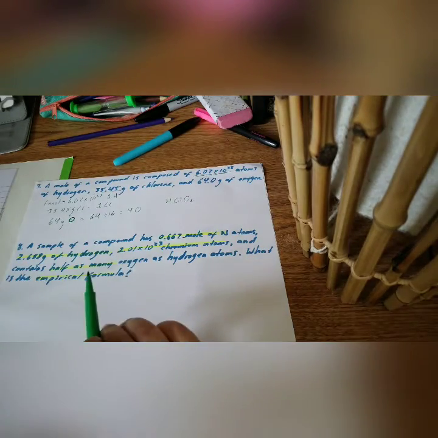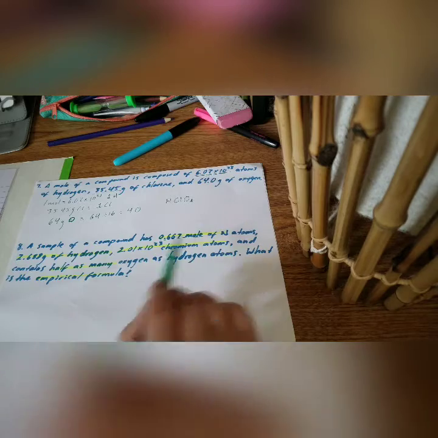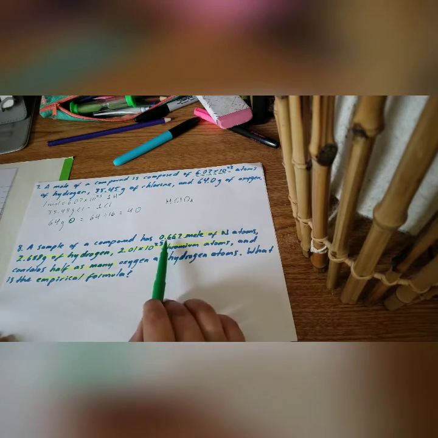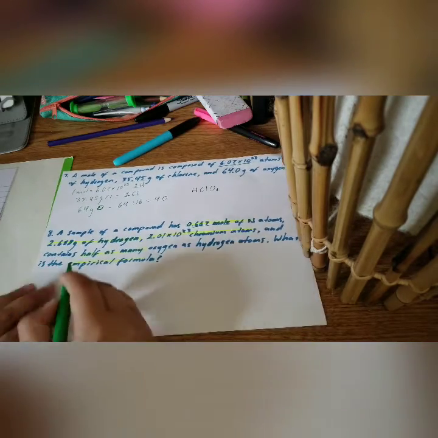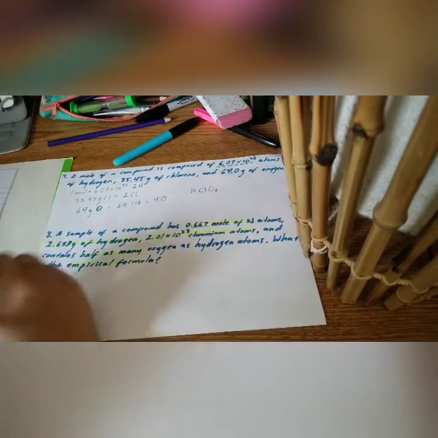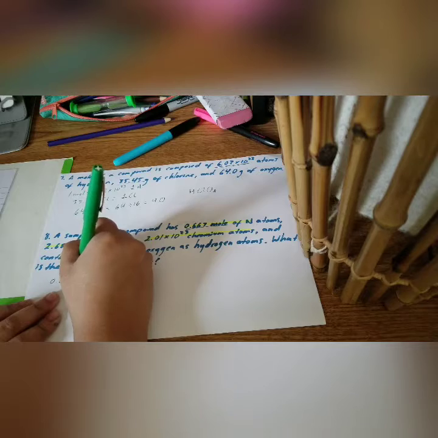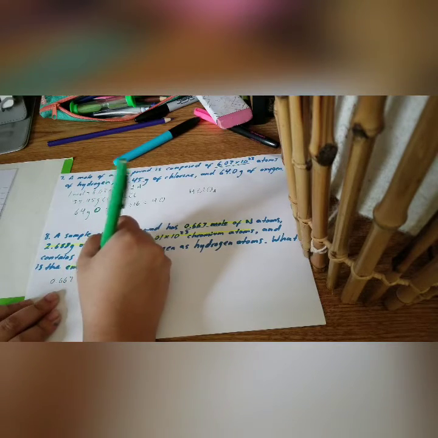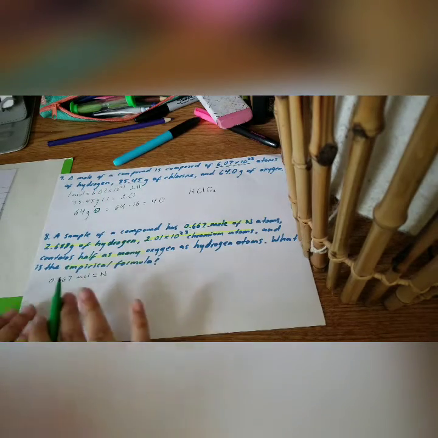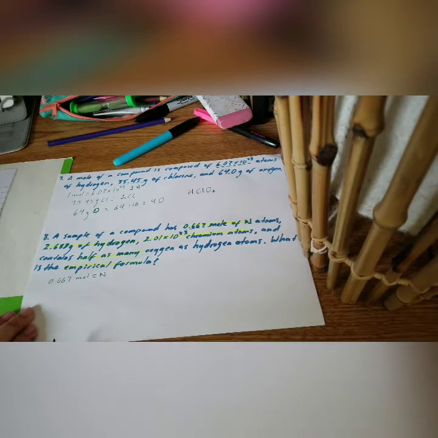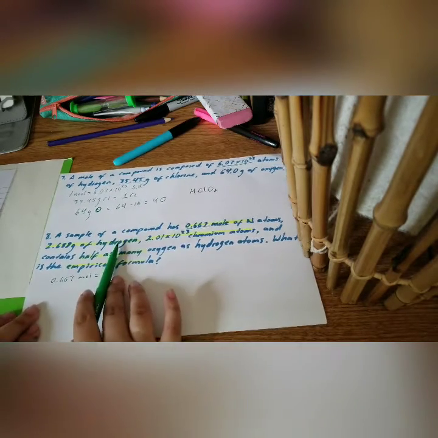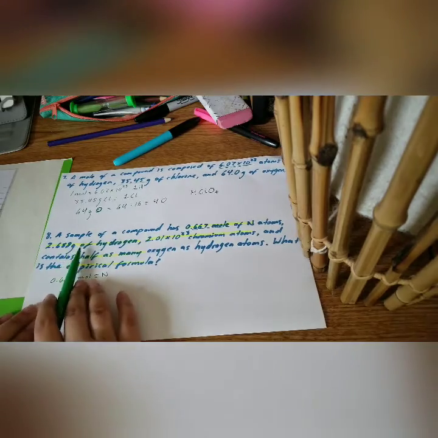Okay, so when you're given questions like this, the most important part is to find the moles of each element. Okay, so we already have the moles of nitrogen. So moles of nitrogen is 0.667 moles of nitrogen. Okay, so we don't have to even touch it. Now we have to figure out how many moles of hydrogen are there in 2.688 grams of hydrogen.